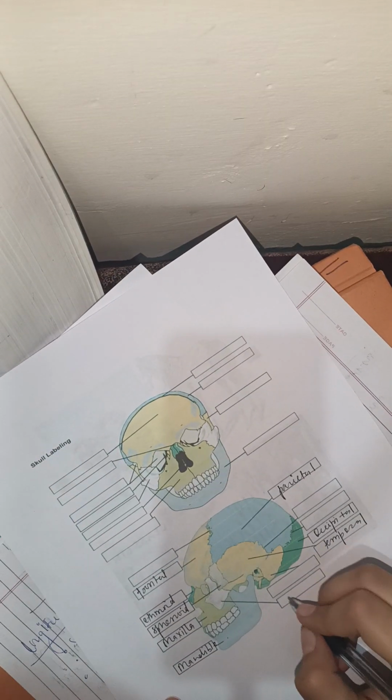Maxilla. Mandible. Zygomatic bone. The occipital condyle.